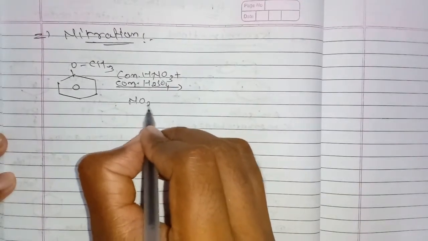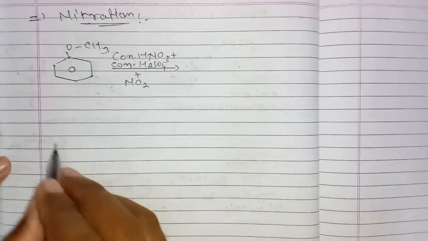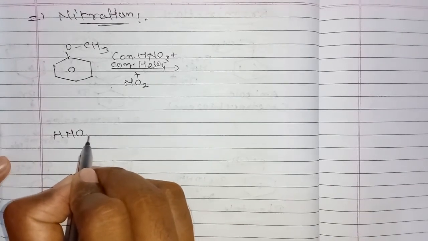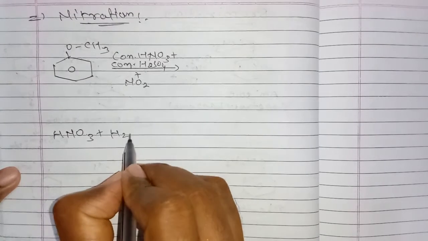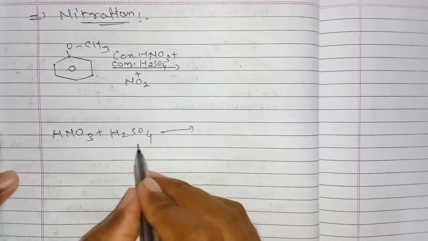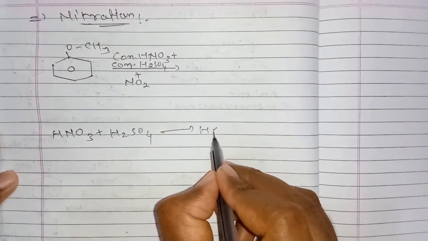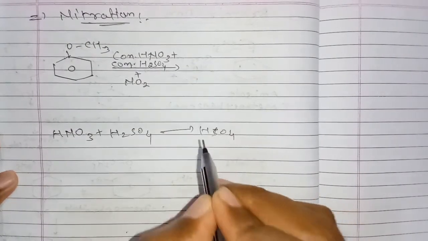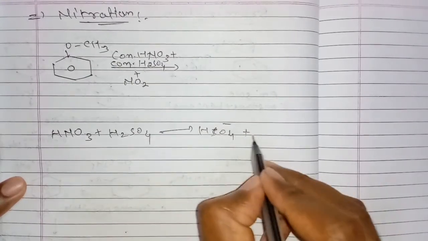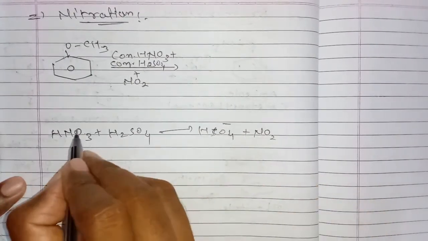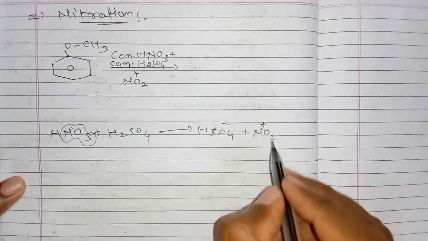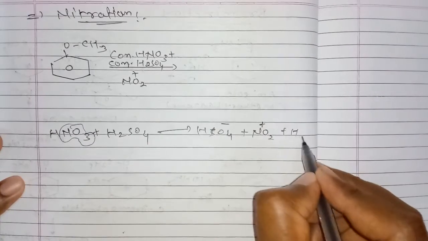Nitronium ion is formed here. See, it is the reaction between nitric acid and H2SO4, hydrogen sulfate, HSO4 minus, and from this nitronium ion is formed, which is positively charged in water molecule.